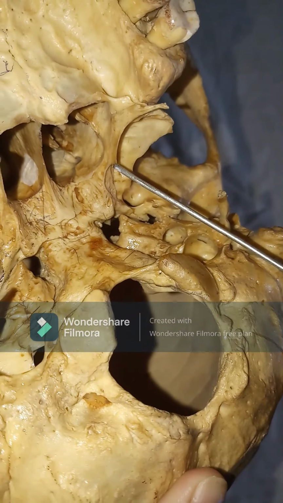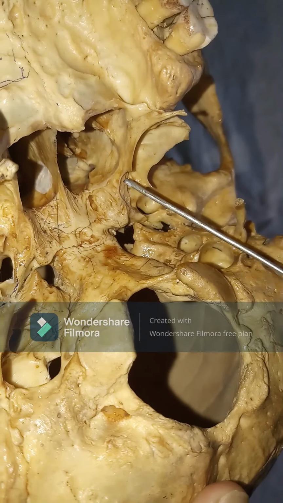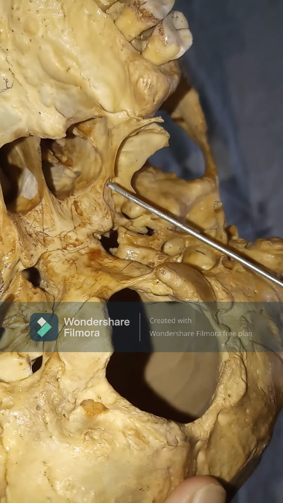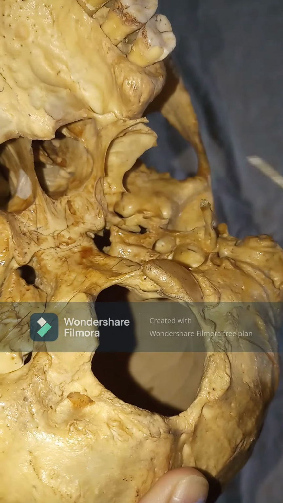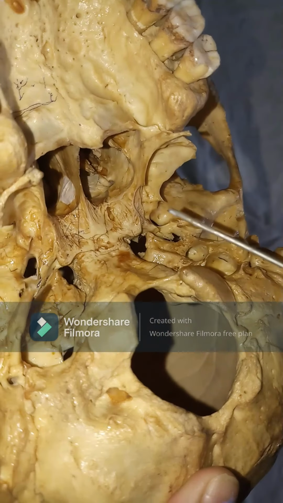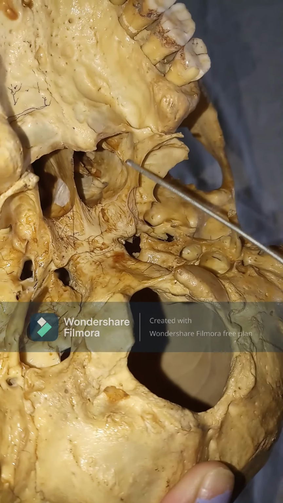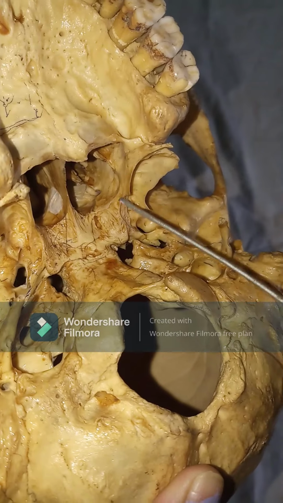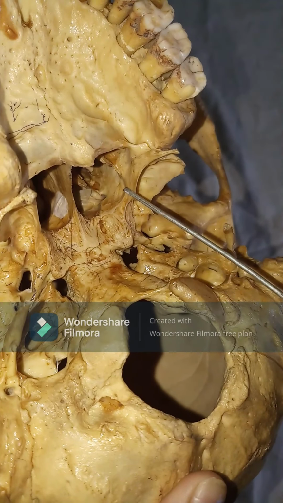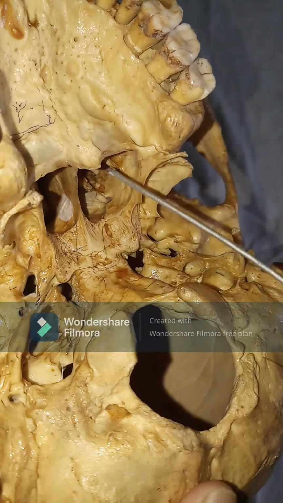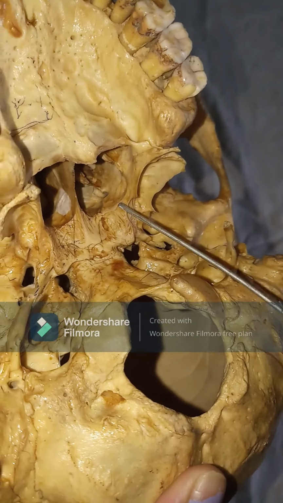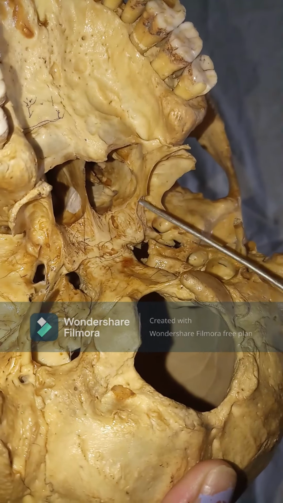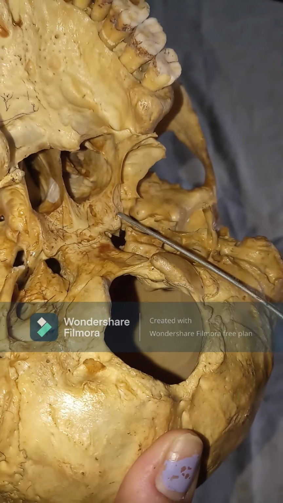This processus tuberalis, along with the upper part of its posterior border, gives support to the auditory tube. Okay. Also, you can see the medial surface of the medial pterygoid plate forms the lateral wall of the posterior nasal opening, choana, and here opens the auditory tube or the eustachian tube. Okay.